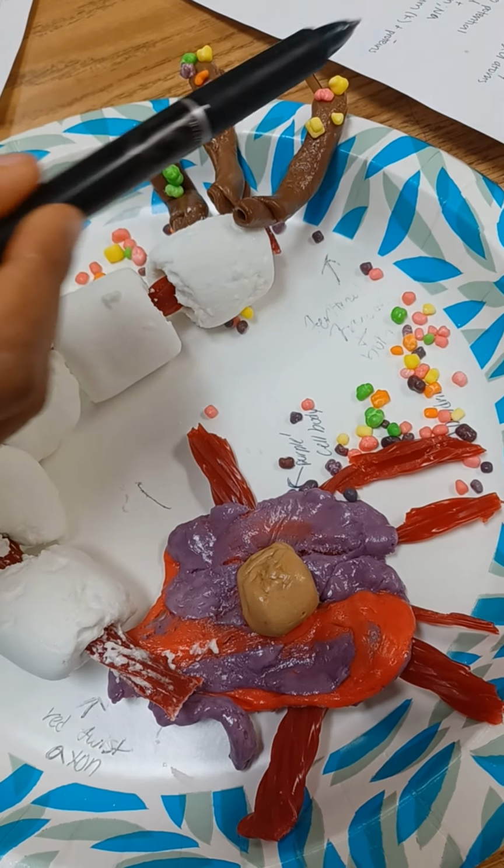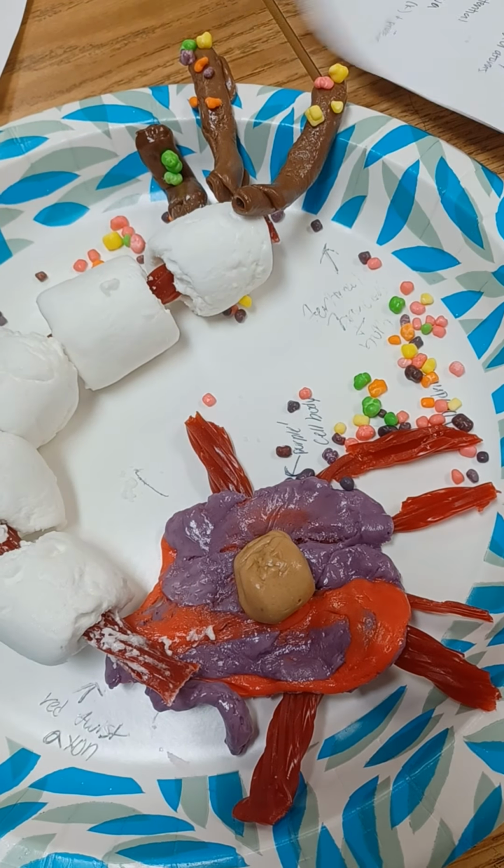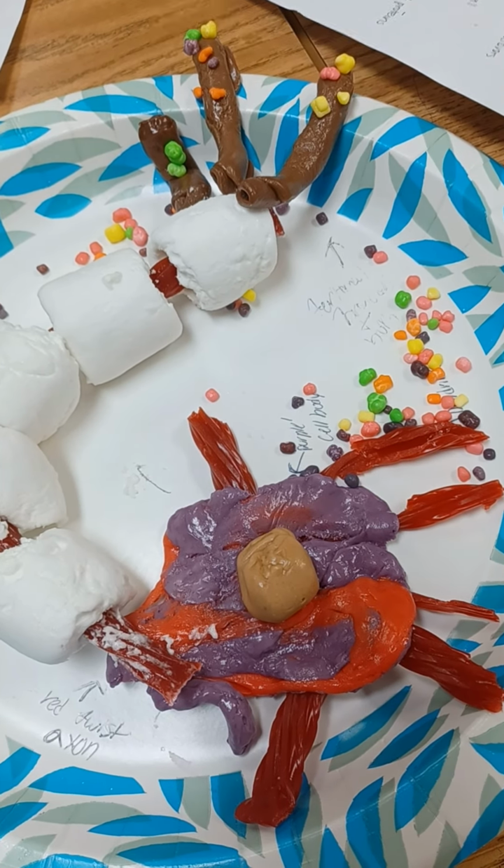And including that, these buds are basically the neurotransmitters that allow this to happen.